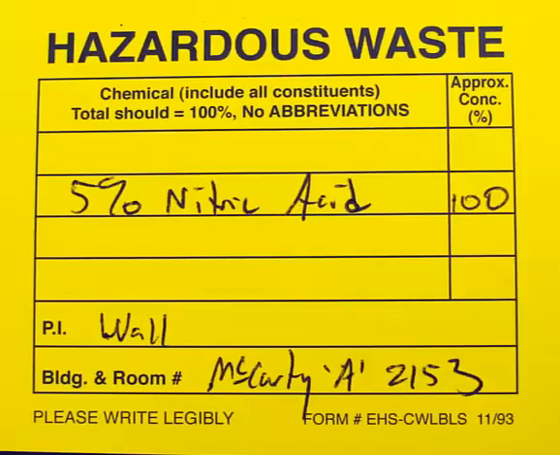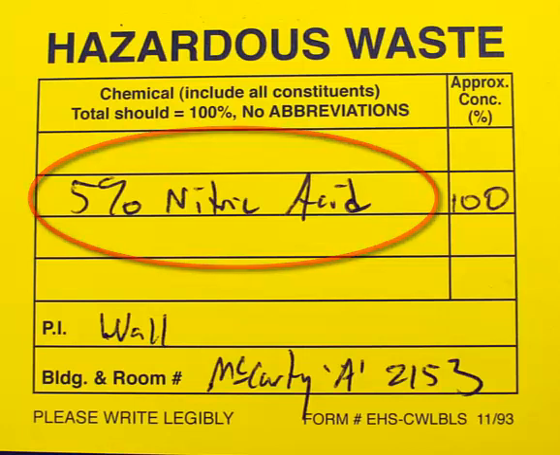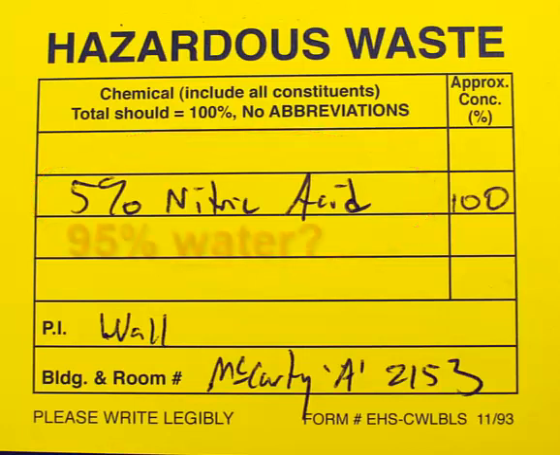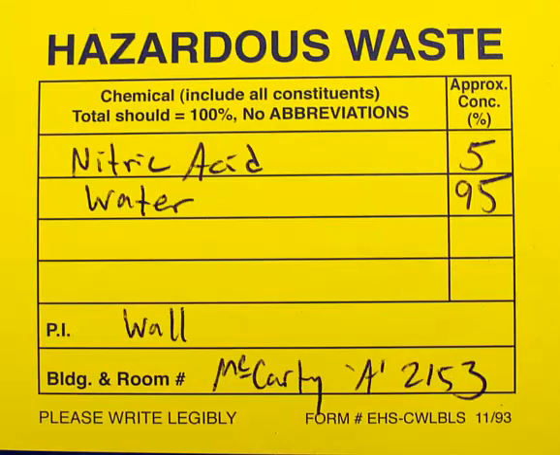Please ensure that you tell us everything that is in the bottle, including an approximate percentage of water, if any is present. For example, it is not enough to simply tell us 5% nitric acid and then hope that we correctly assume that the other 95% is simply water. If it is simply water, please make sure to label it that way, which will avoid any confusion.